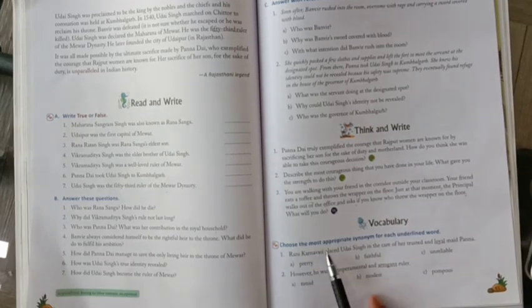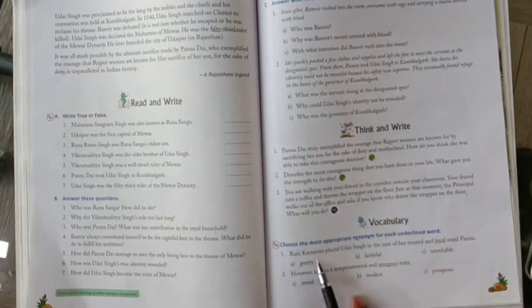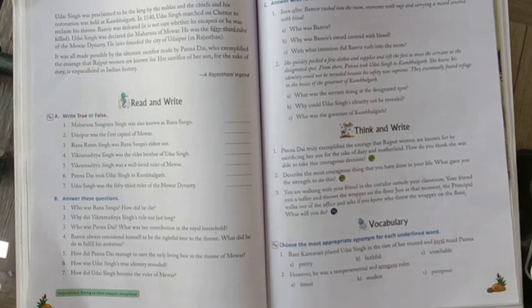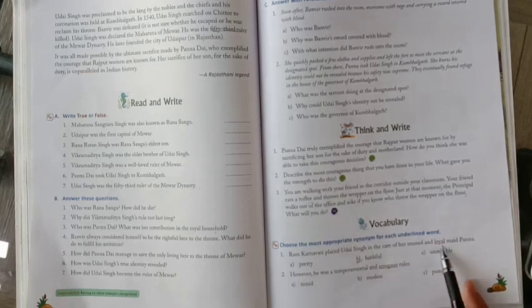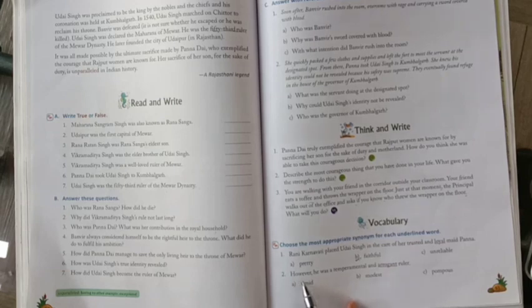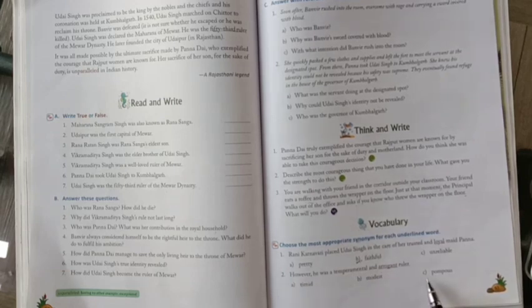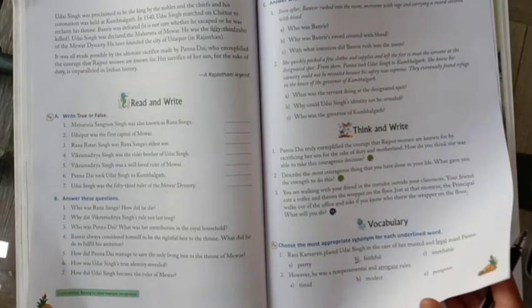Now see, choose the most appropriate synonym, right? Synonym means a word which has a similar meaning. Okay. Rani Karnavati placed Uday Singh in the care of a trusted and loyal maid, Panna. So what is the meaning over here? Loyal, you can use faithful. This is the correct one. This is a synonym for the word loyal. Okay. However, he was a temperamental and arrogant ruler. So you can use the word pompous. Okay. This is the synonym for this one.